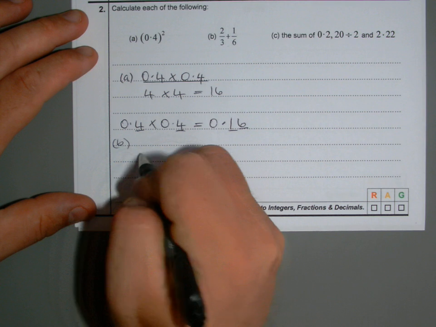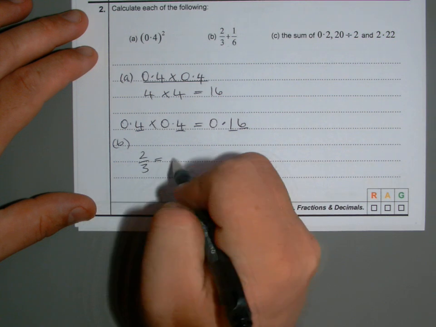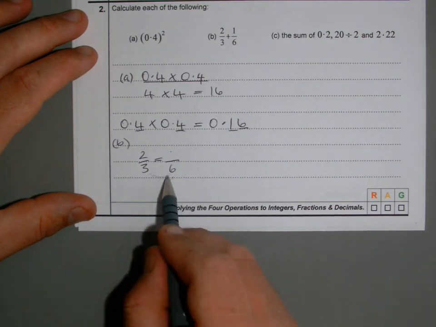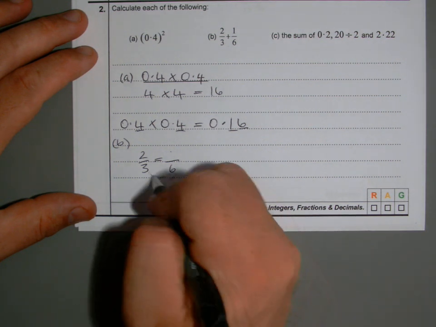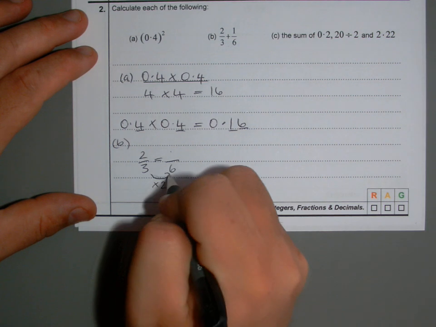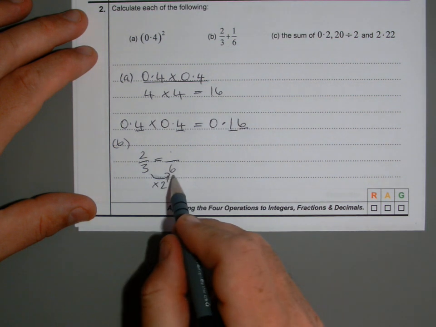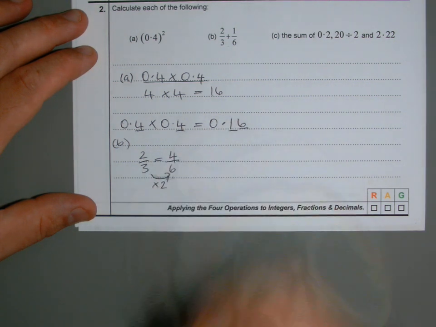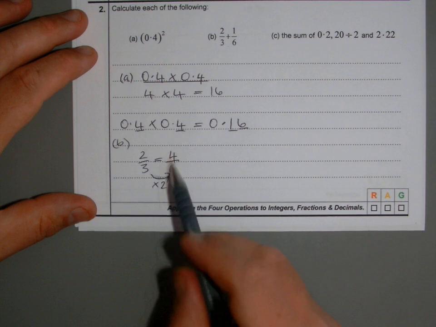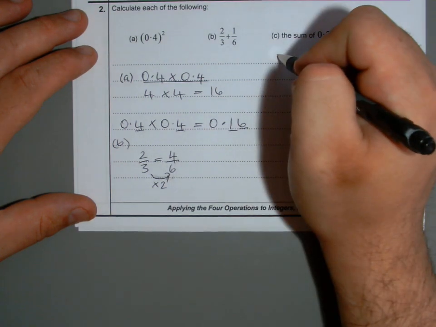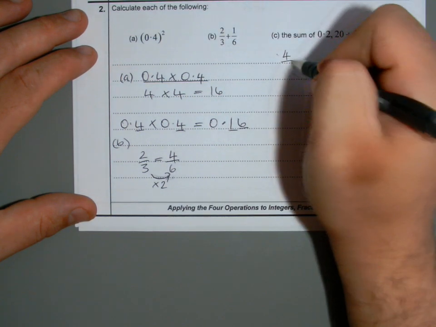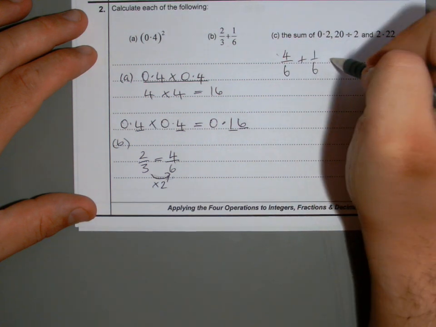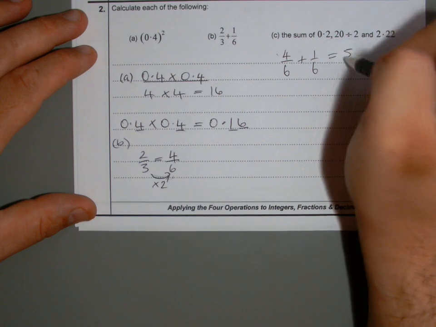So if you think about it, 2/3 can become 6 if you double the bottom number there. Just times the denominator by 2, and you get 6 on the bottom. But if you double the bottom, you also have to double the top, so you get 4. So 2/3 becomes 4/6. So when it comes down to answering it, instead of writing 2/3, I can write its equivalent, which is 4/6. Add 1/6, and then I can add them, so that gives me 5/6.